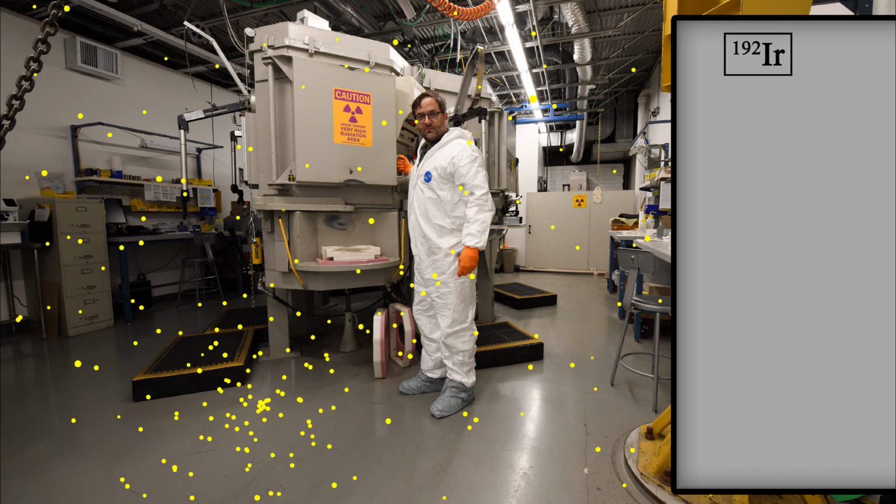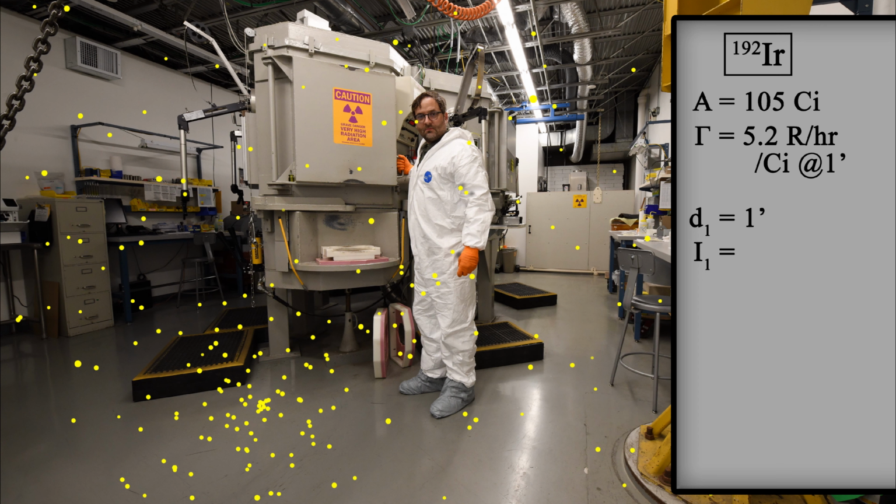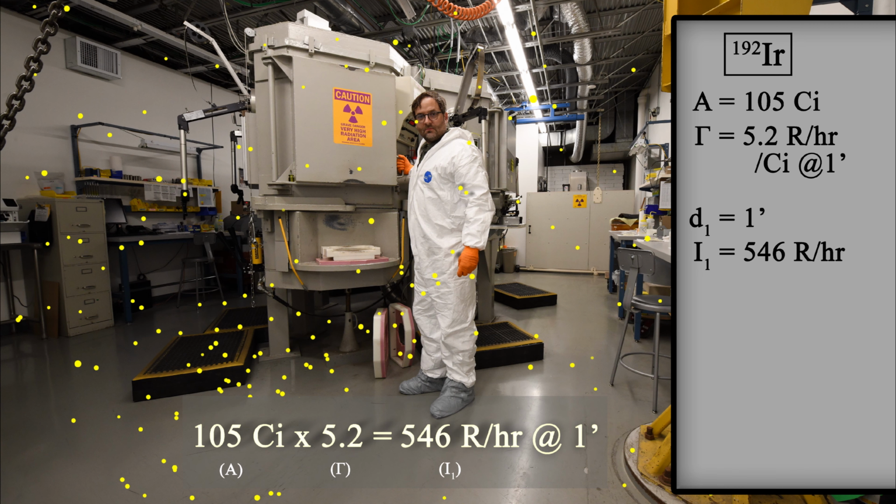We know the isotope is iridium-192, and we know it is 105 Curies. This is A for activity. We also know that iridium-192 will always measure 5.2 R per hour for every Curie at a distance of 1 foot. This is the gamma ray constant, and 1 foot is your first distance. But because this dropped source is not 1 Curie, and rather 105, we first need to do a simple calculation using the first equation, which multiplies the number of Curies by the gamma constant. This is 105 Curies times 5.2 R per hour, which equals 546 R per hour at 1 foot.